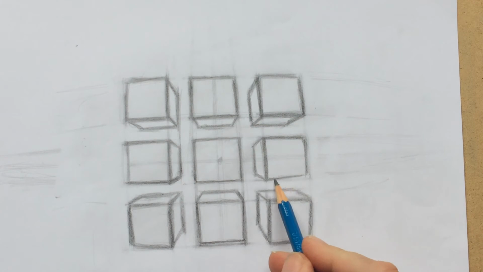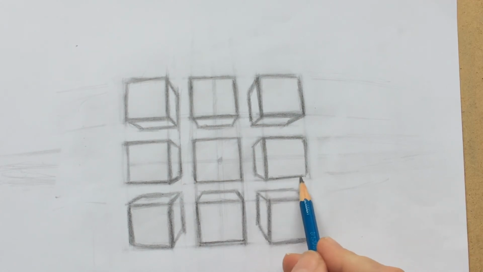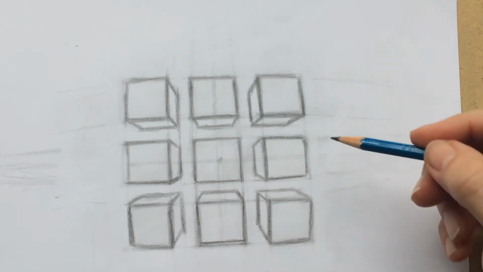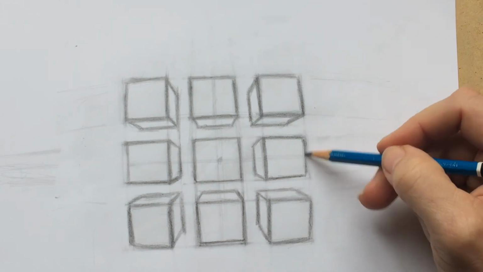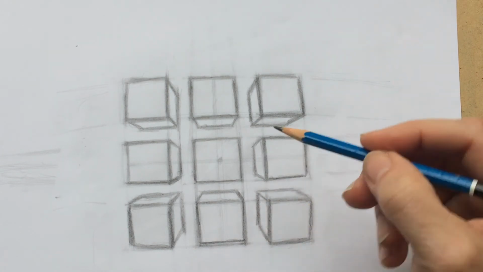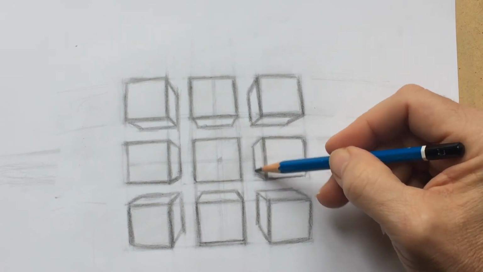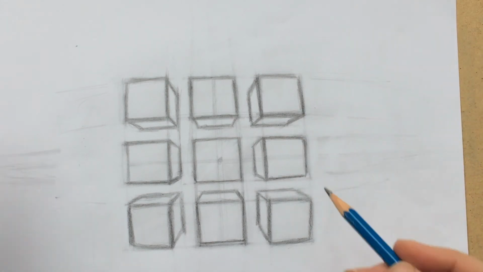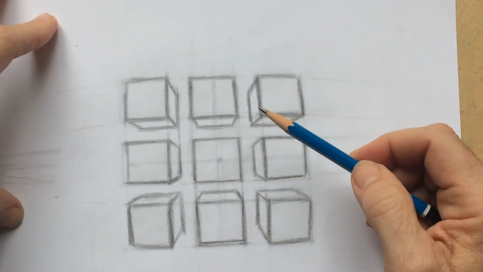If they're not straight across, make sure they're not just off in the wrong direction. That's going to add confusion.